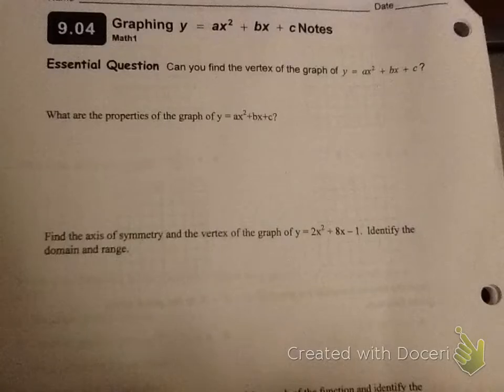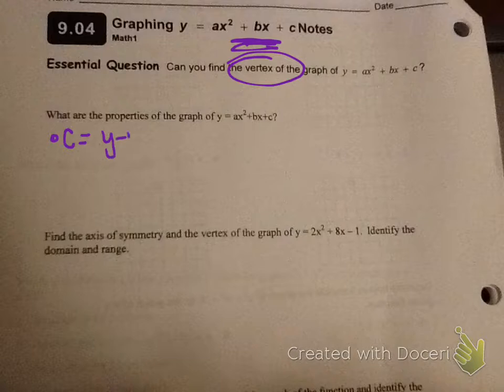Alright, 8th graders, today we're talking about graphing parabolas again, and we're looking at what happens when we add in this bx piece, and we're really talking about finding the vertex. So everything that you've learned thus far is the same. So when we talk about properties of the graph, we're still looking at the fact that C is the y-intercept.